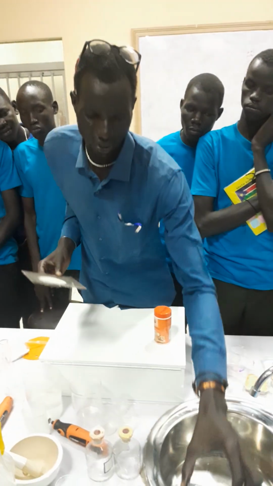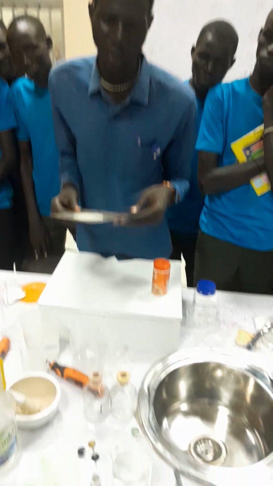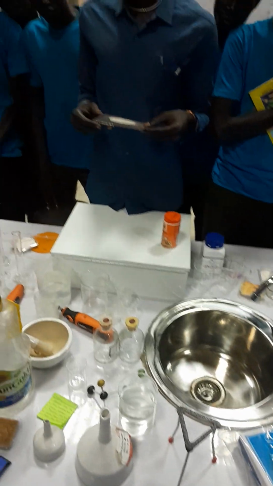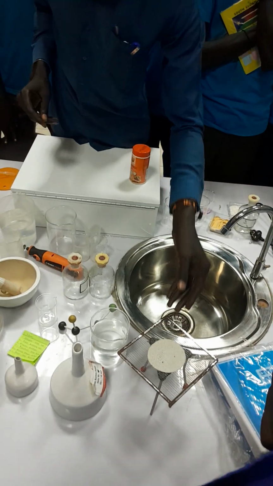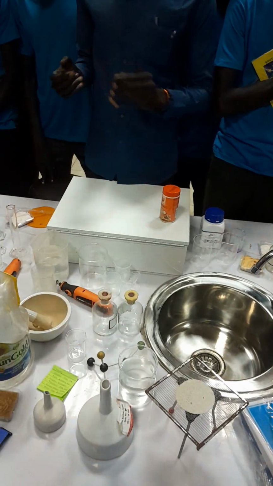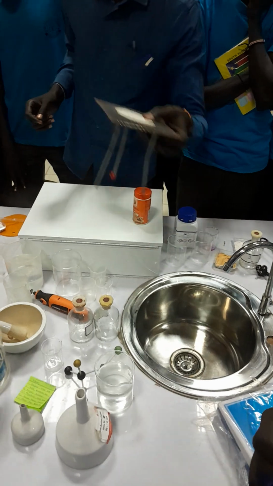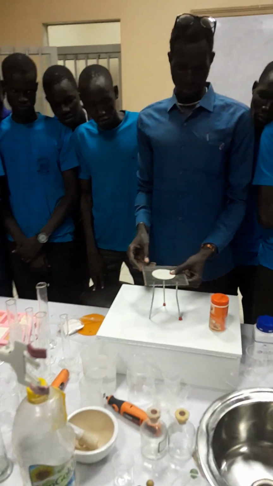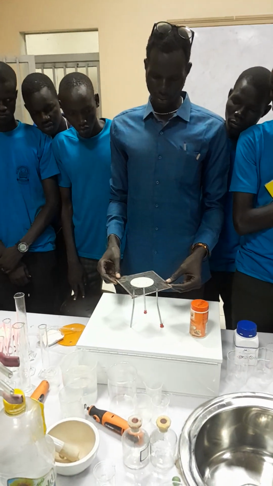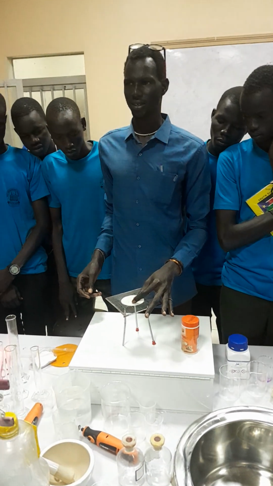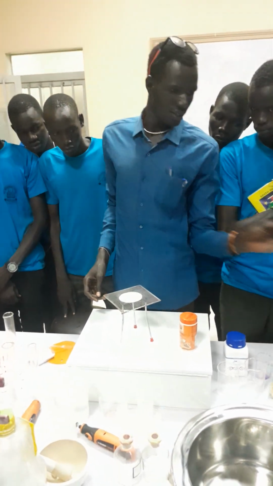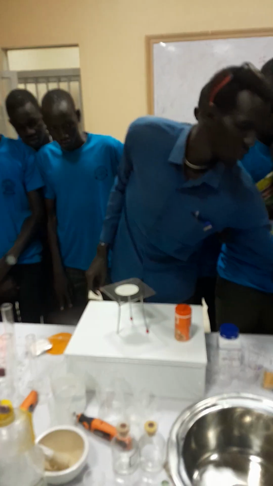Okay. Now, for example, if you want to do any heating, like if you want to heat any substance, you put the wire gauze on top of the tripod stand, and then whatever you want to heat, you put it on top of the wire gauze. So this is it. Now, this is the Bunsen burner.